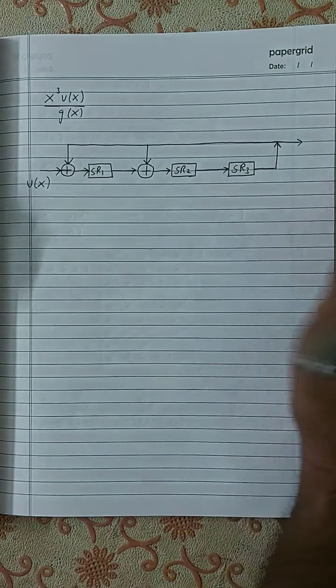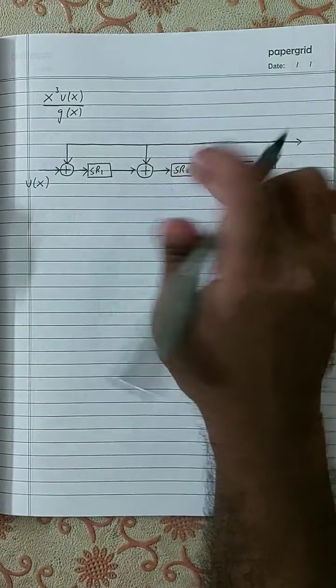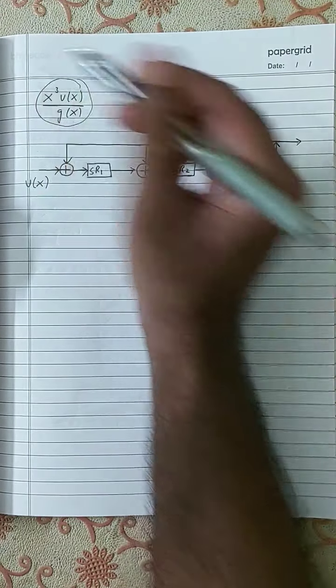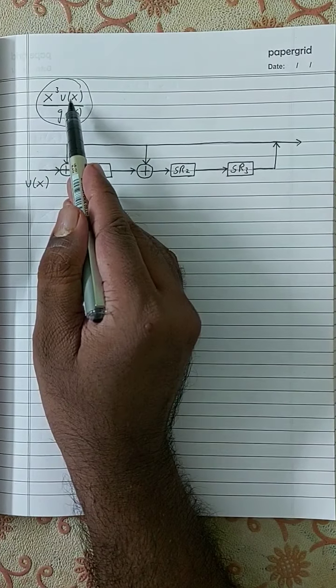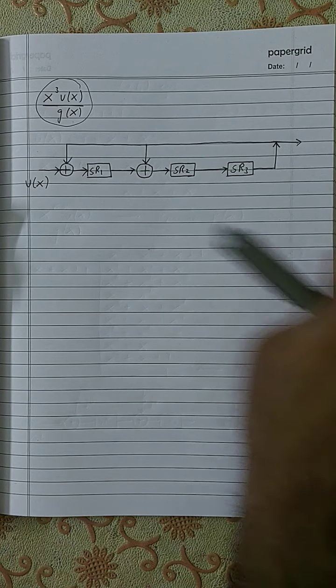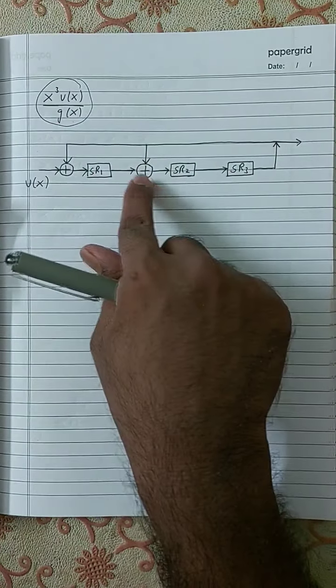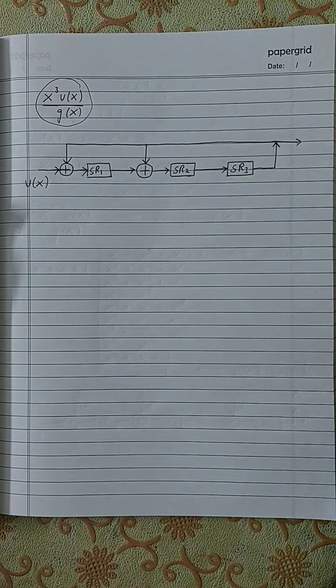So this is the circuit. This is the division circuit. This circuit is the representation of this. Okay, x cube into u of x means you need to have 3 shift registers. And wherever there is a coefficient in g of x, for that only you need to draw its corresponding XOR function.